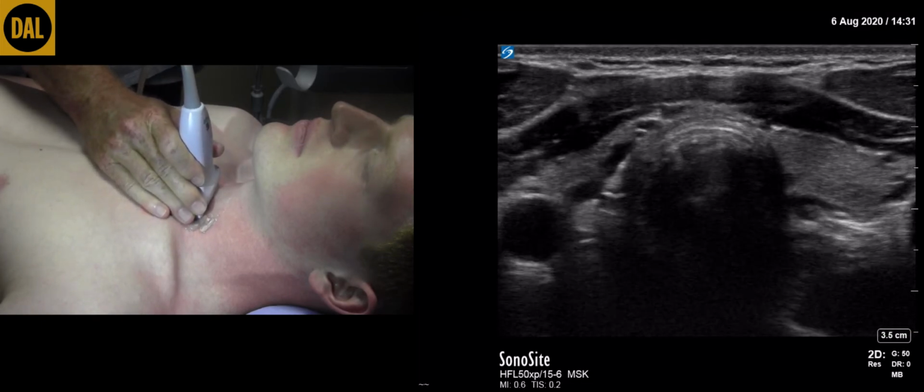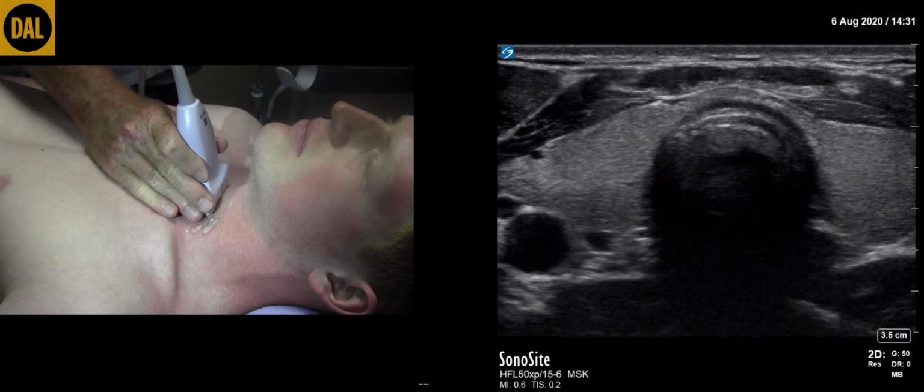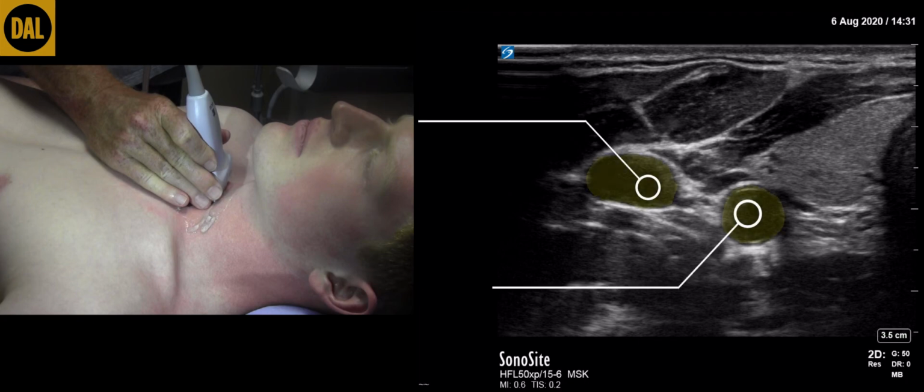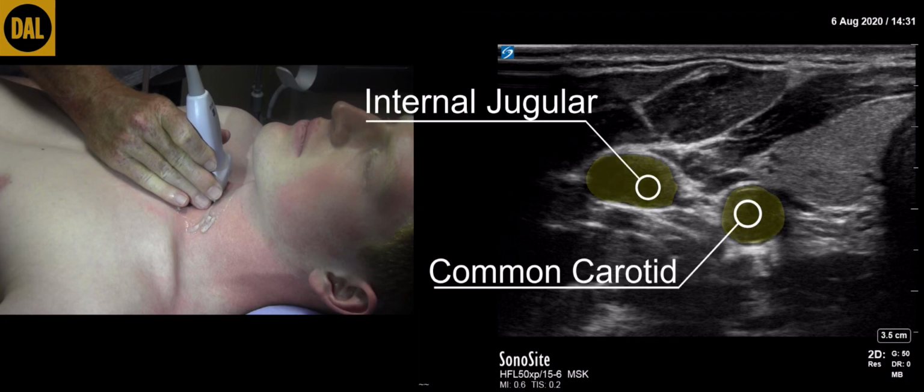Next, slide the transducer to the patient's right and again identify the internal jugular vein and common carotid artery. This completes the scan of the anterior neck.